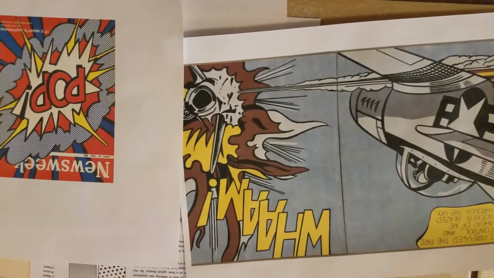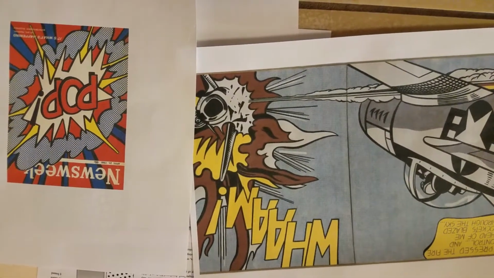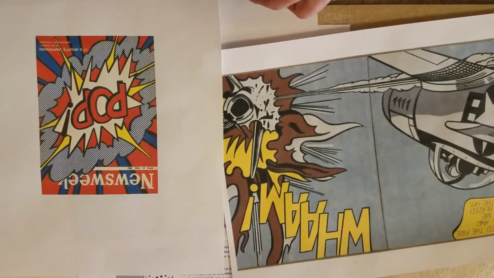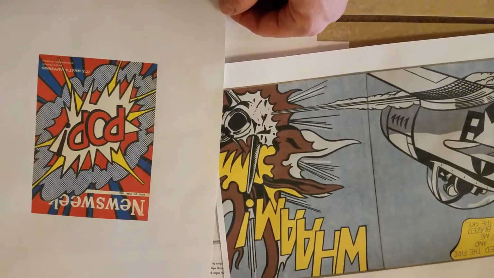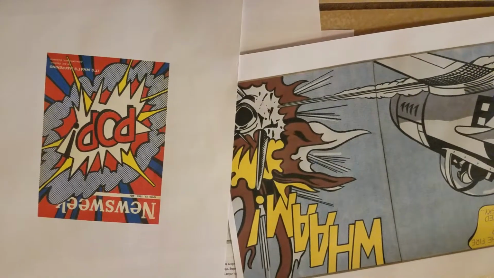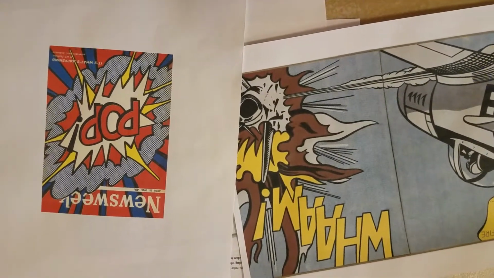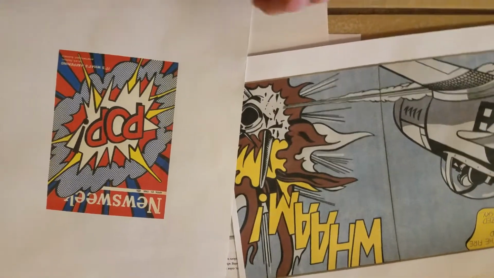All right, so cycle 3, week 17, Lichtenstein. I'm just going to do a quick run-through of some visuals and some ideas of things you could expound on for each of your classes. So we'll have these two examples in the binder of two of Lichtenstein's works.